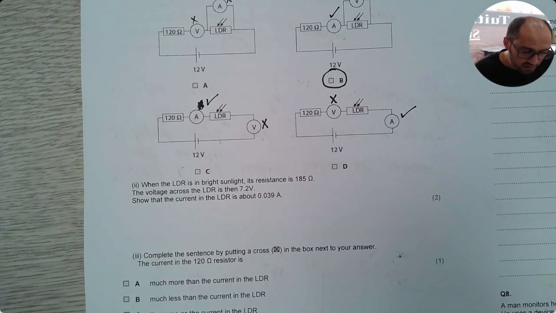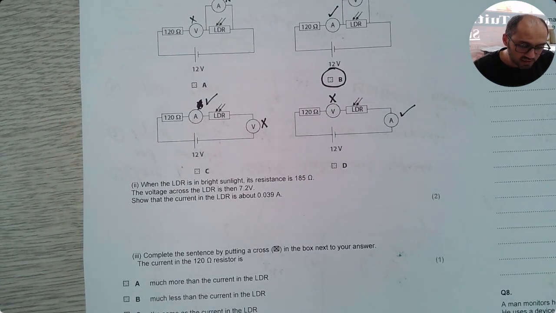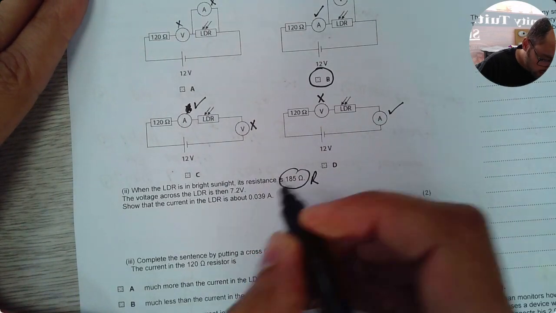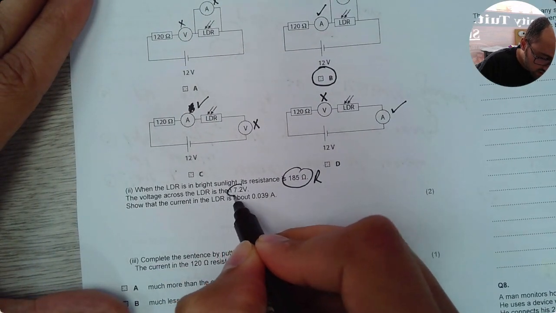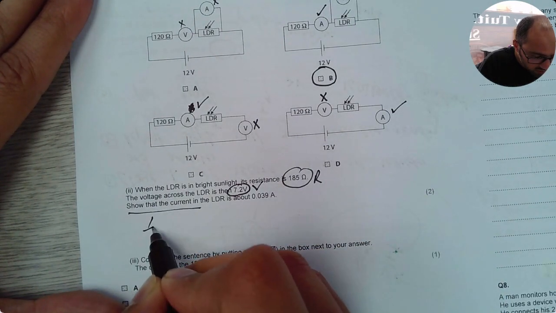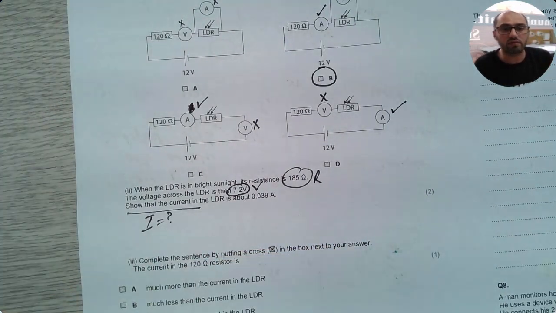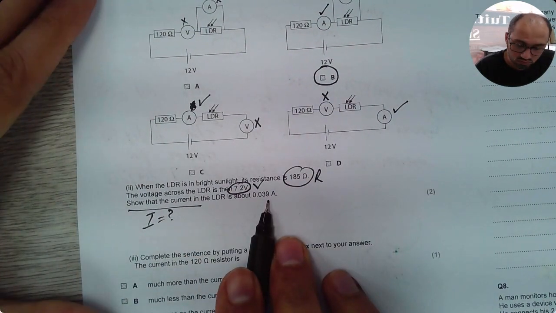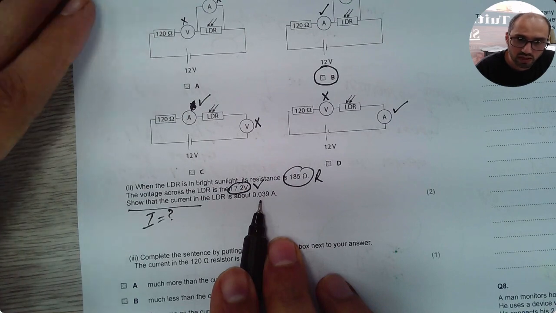Next question says when the LDR is in bright sunlight, its resistance is 185 ohms. So this is the value of R. It says the voltage across the LDR is 7.2 volts. This is my V. Show that the current, whenever they give you something like this, you have to calculate that current. When you calculate this current, it should be close to this value or equal to.